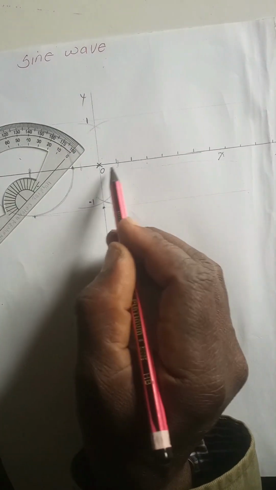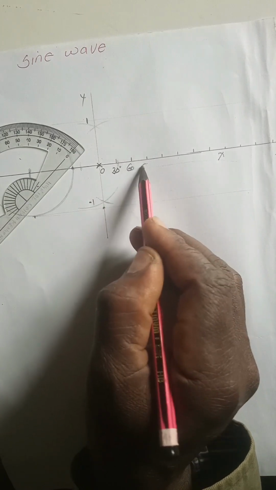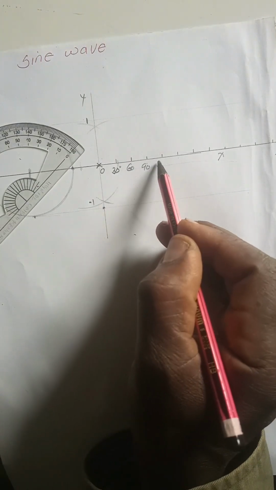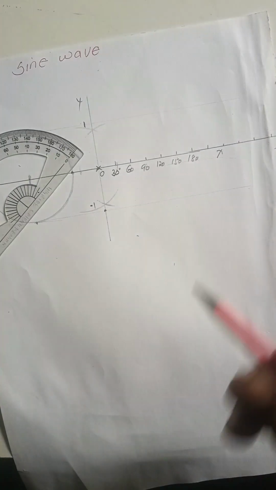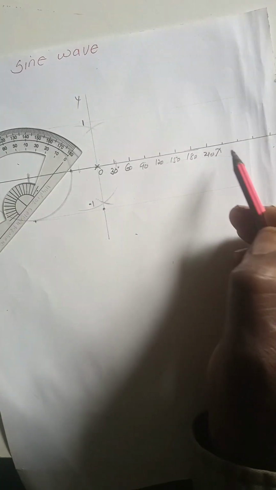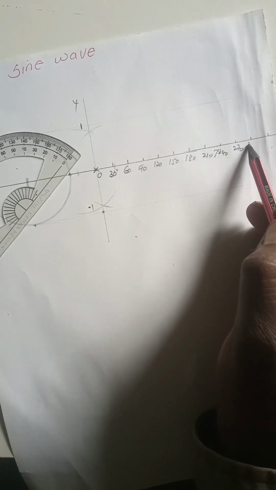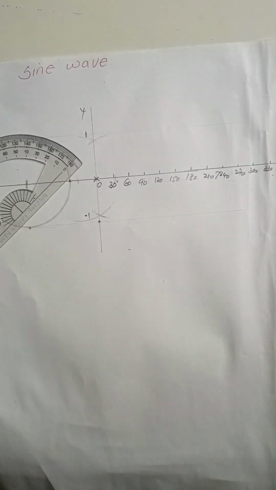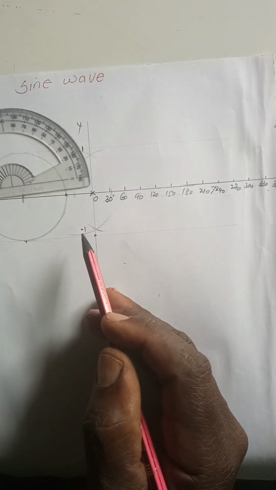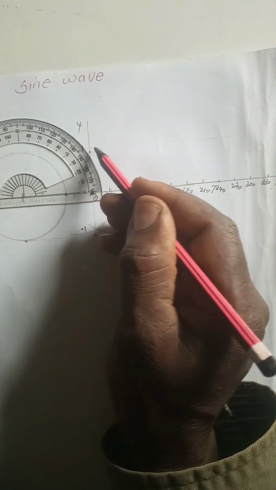So here is 0, then a scale of 30, 60, 90, 120, 150, 180 like that, 210, 240, 270, 300, 330, 360 like that. So we can approximate an angle of 30 degrees is somewhere there.